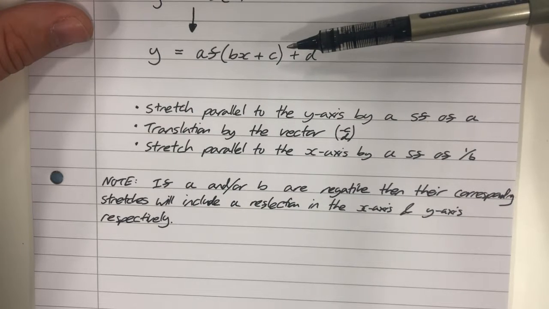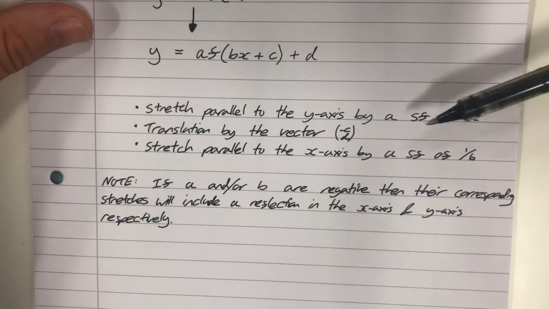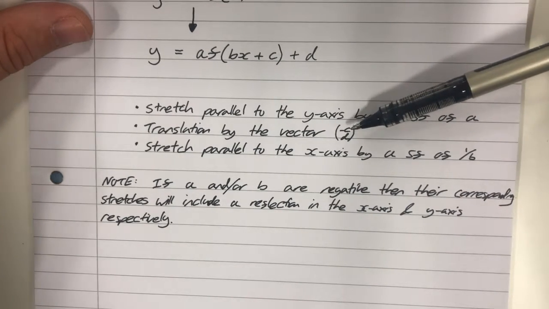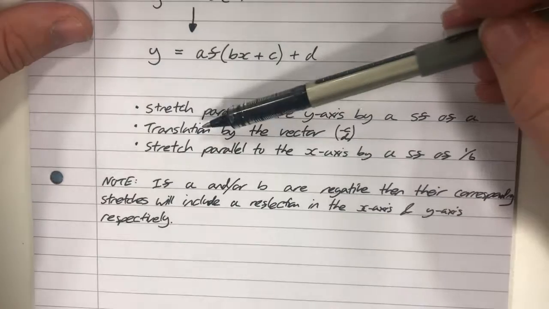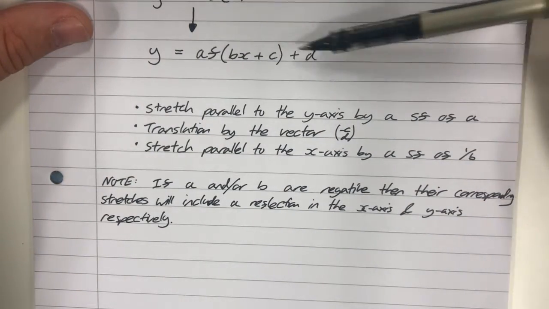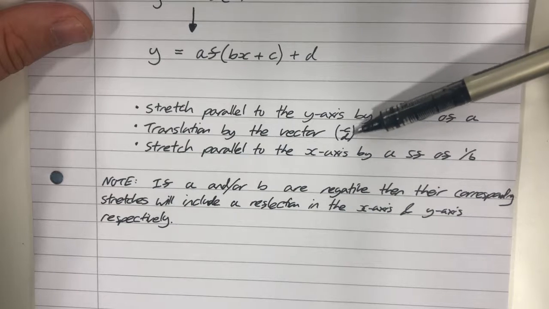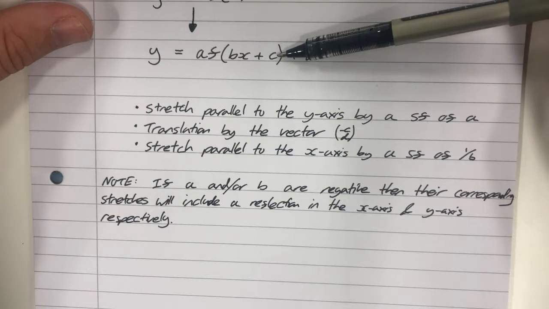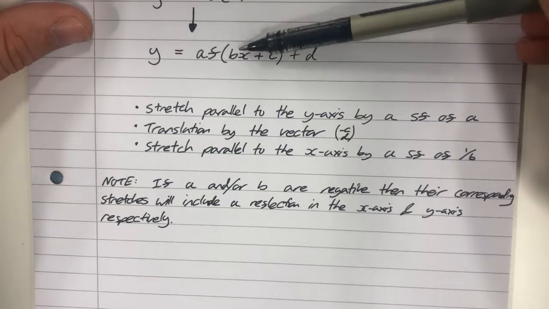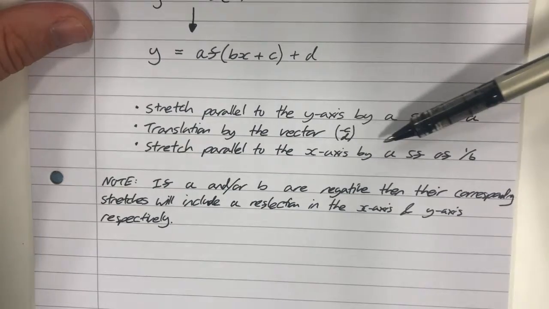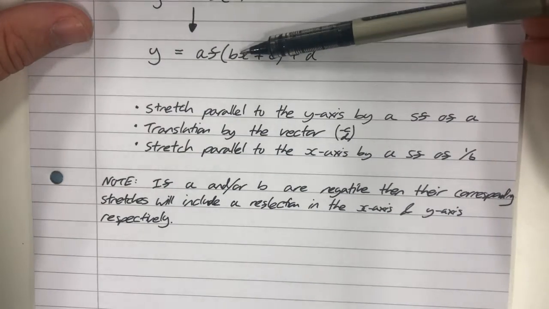In the y direction we do the translation second, but in the x direction we do the translation first, so we can then combine the 2 translations together. So you're just translating by the vector minus c, d. So that's 2 translations together into 1. And then finally, once you've done the translation in the x direction, you're able to do the stretch in the x direction. So stretch parallel to the x-axis by a scale factor of 1 over b.